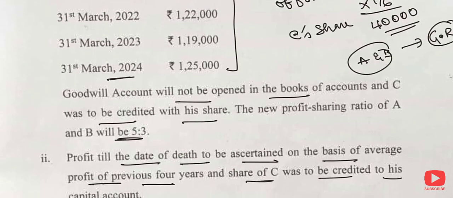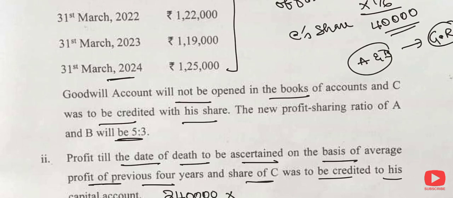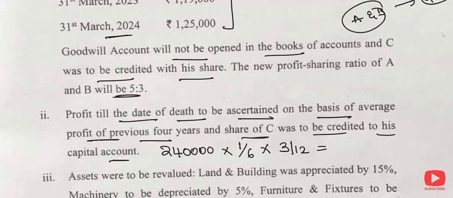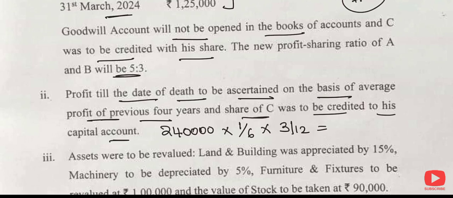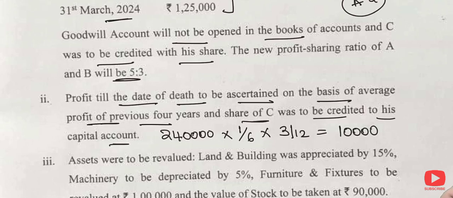What is the average profit of previous 4 years? 2,40,000 is the average profit. Into what is the share of profit? 1/6 into 3/12. 3 months. Correct? He has died on 30th June. 2,40,000 into 1/6 into 3/12, 10,000 is his share of profit. So we'll pass the entry. P&L suspense debited or P&L adjustment. You can take P&L adjustment or P&L suspense debited to C's capital. C's capital. That should be it.